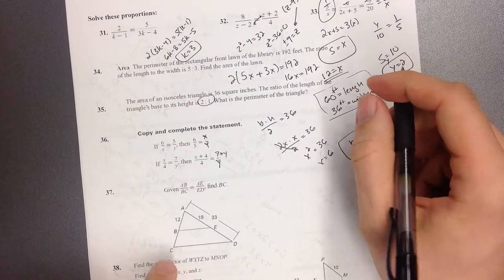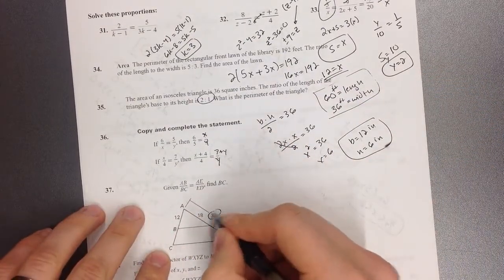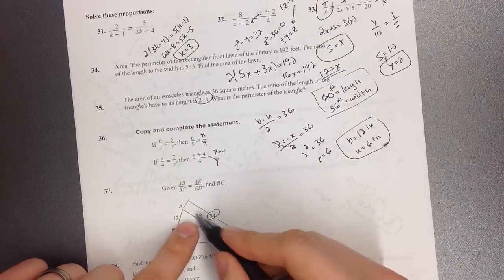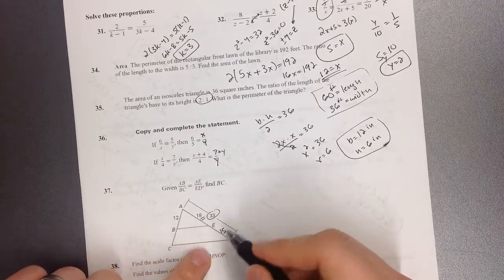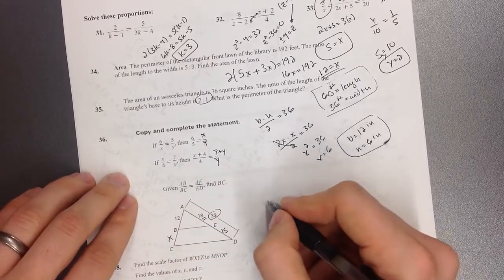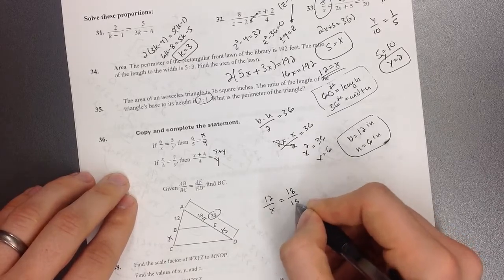On this one, lots of different ways. They want you to find BC. What I'm going to do is take this 33, this 18, and find out that this side is 15. If I have 18 of my 33 here, I've got 15 of it over there. This is my x. I've got 12 over x is going to be the same as 18 over 15.